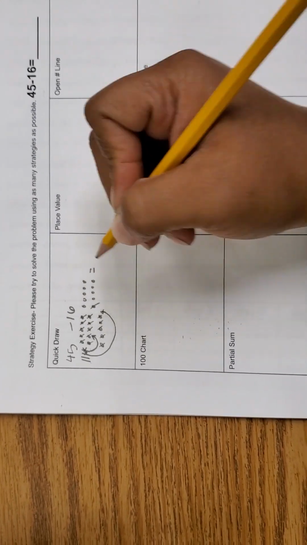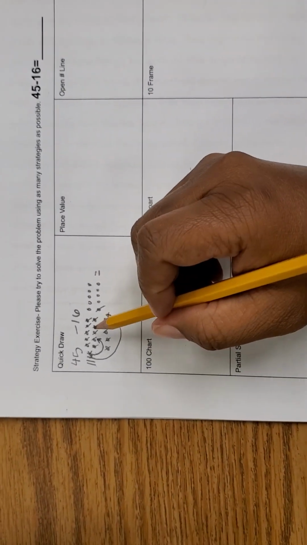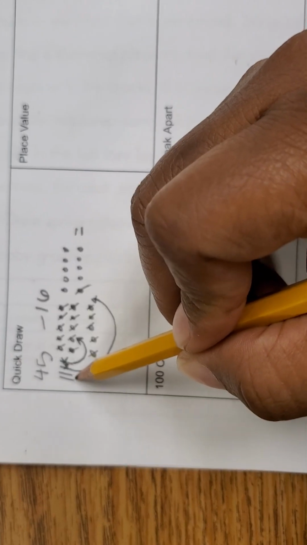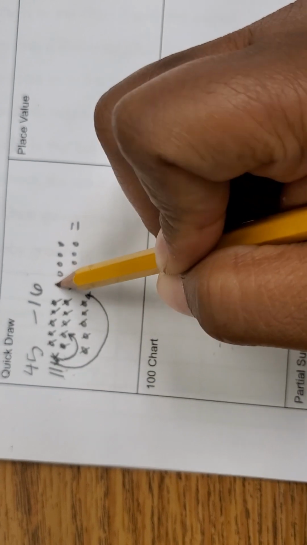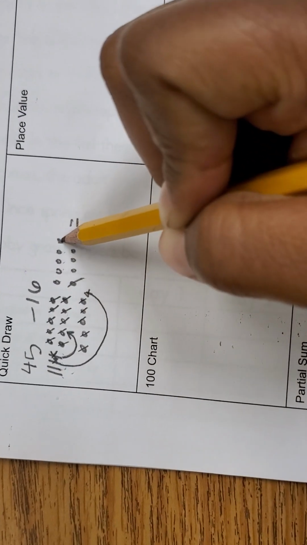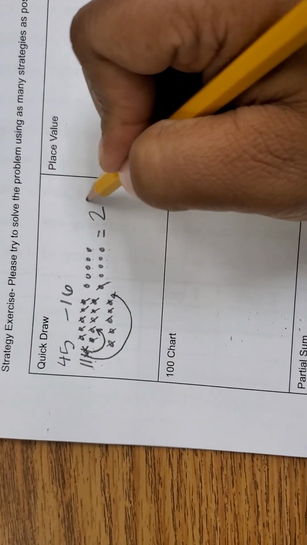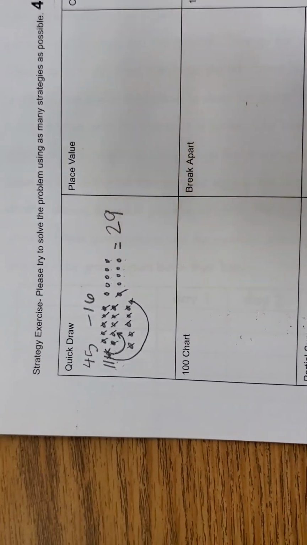So after I have taken away and regrouped, then I count what is left. And I have 10, 20, 21, 22, 23, 24, 25, 26, 27, 28, 29. 29. That should be my answer.